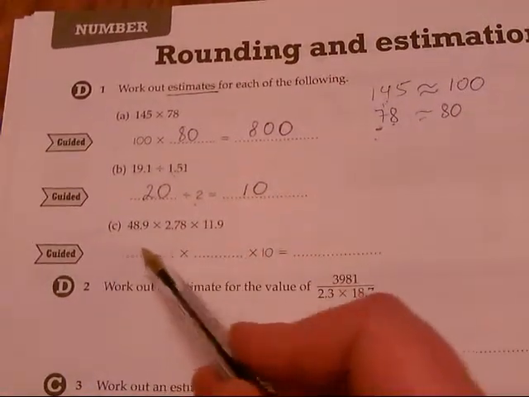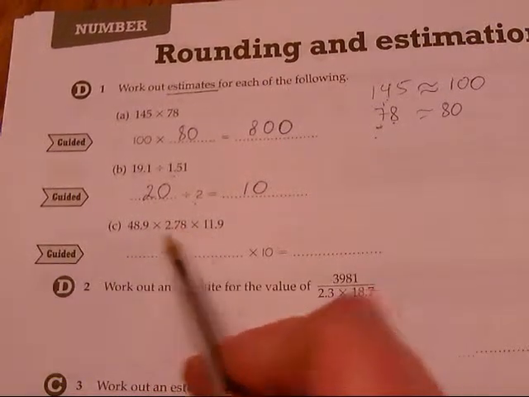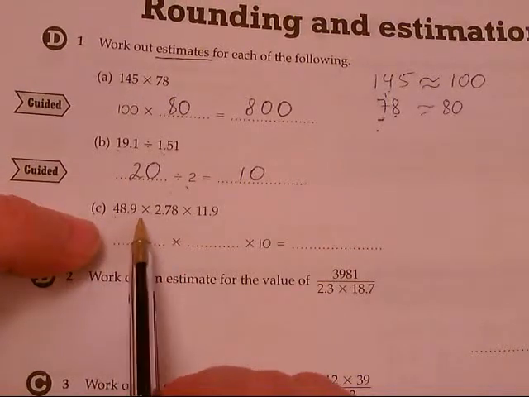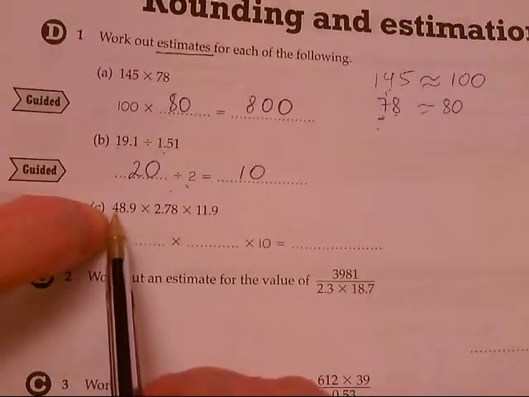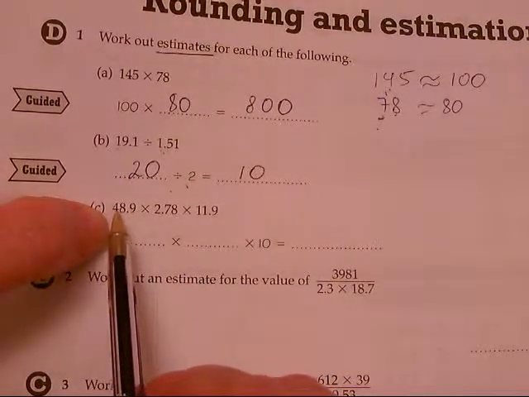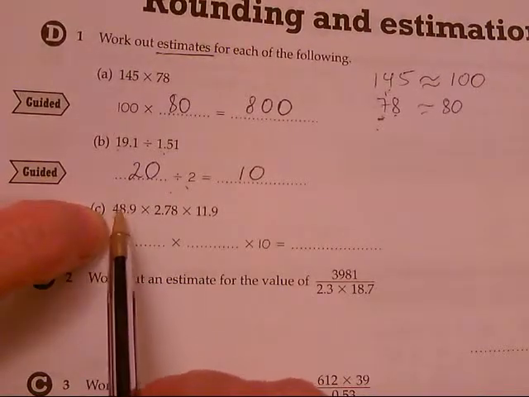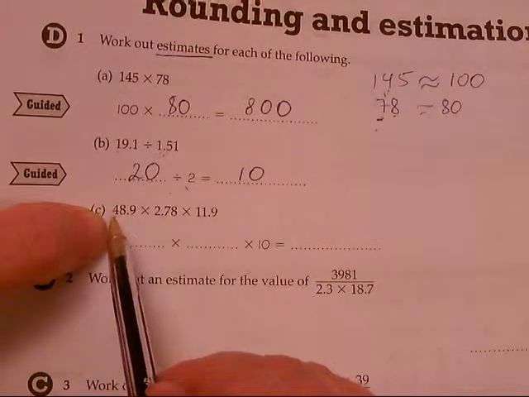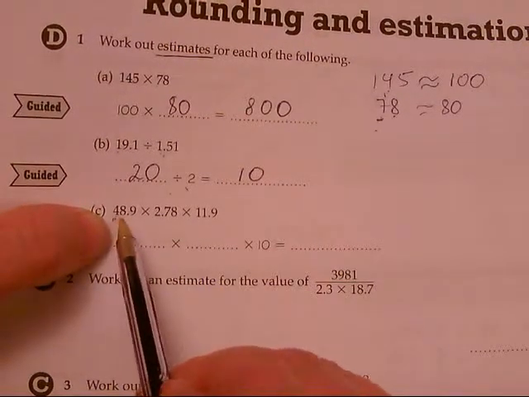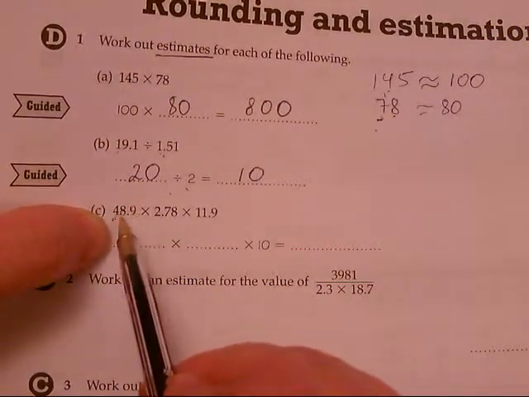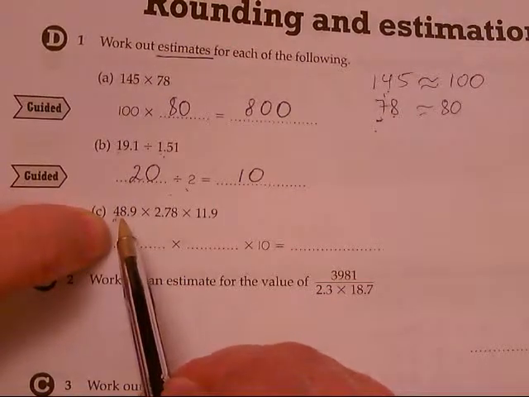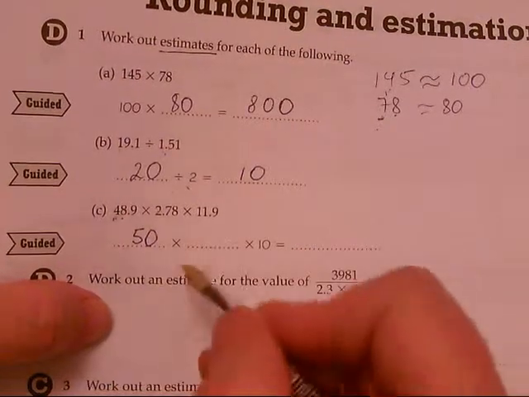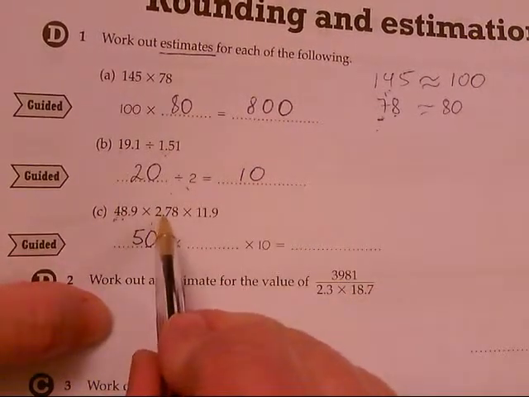Alright, rounding these numbers to one significant figure from the left: 48.9. The first digit that is not equal to 0 from the left is tens, 4 tens, right? The next digit is 8. Since the next digit is more than 5, we're rounding up our 4 tens, so it will be 5 tens.